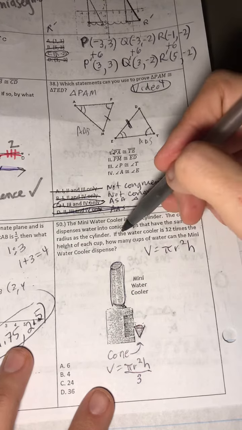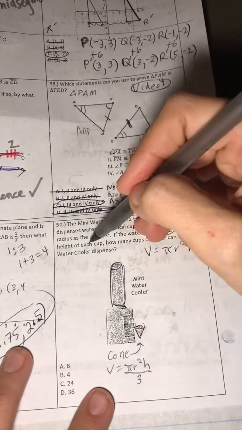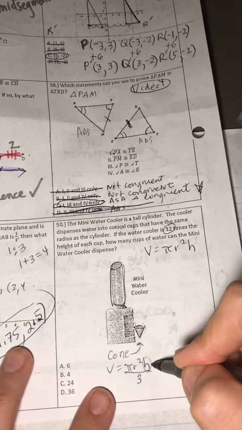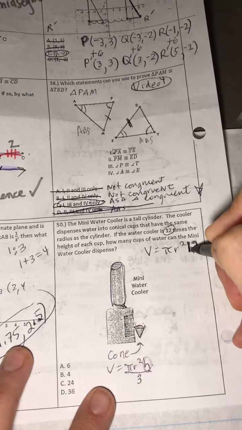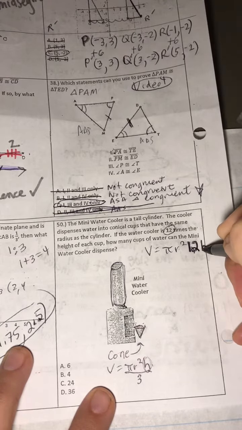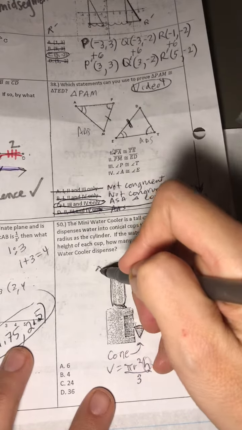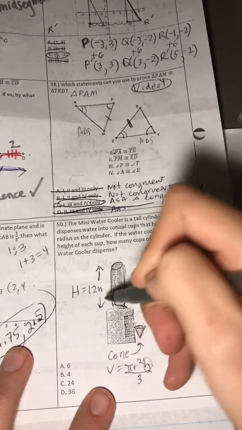Now it says we know that the water cooler is 12 times the height of each cup. So whatever this is, let's call it little h, we know that this big H, so we'll call that capital H, is 12 times the little h.